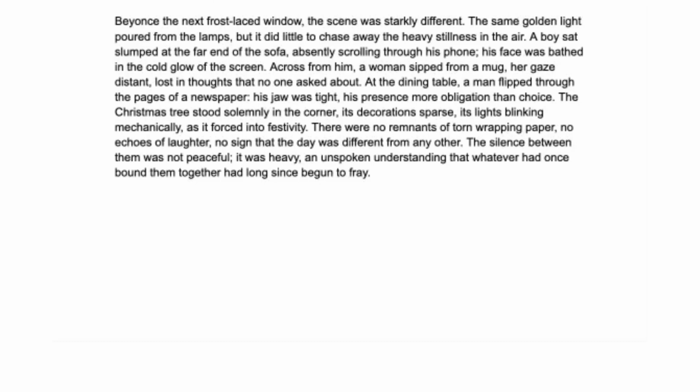Now, his face is bathed in the cold glow of the screen, and again a sharp contrast to the golden candlelight in the first scene. Here light isn't warm or welcoming, it's isolating. Okay, so contrast throughout the whole piece, really.